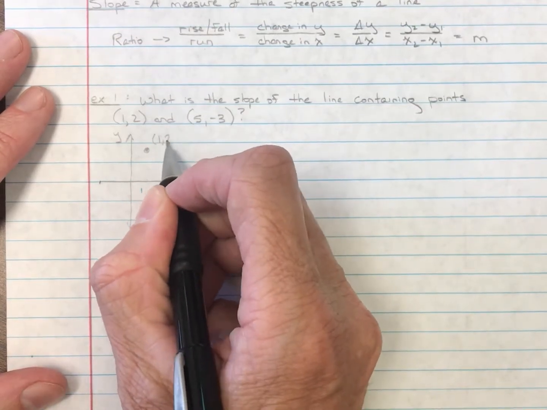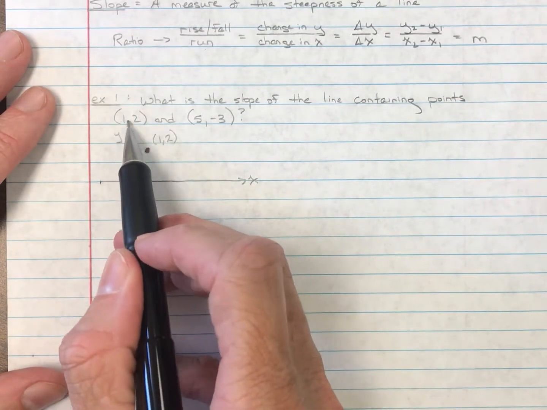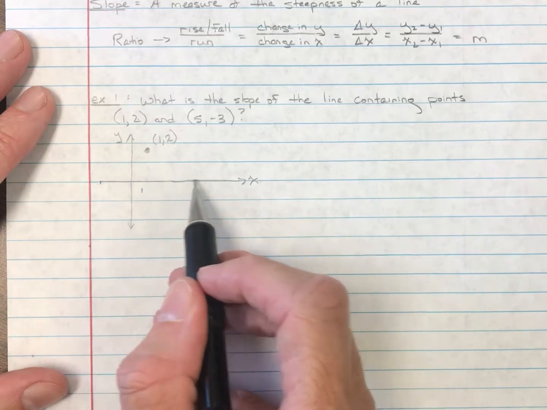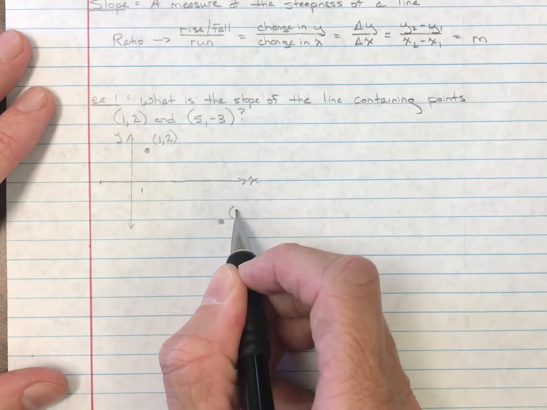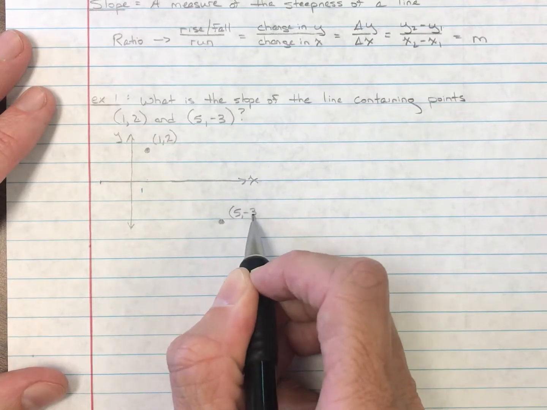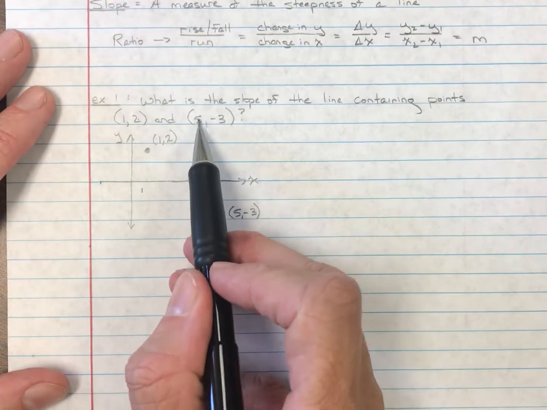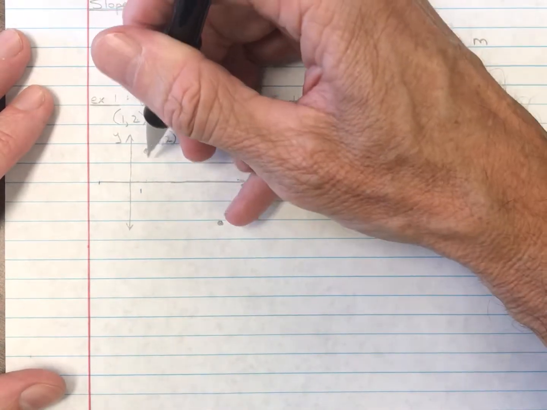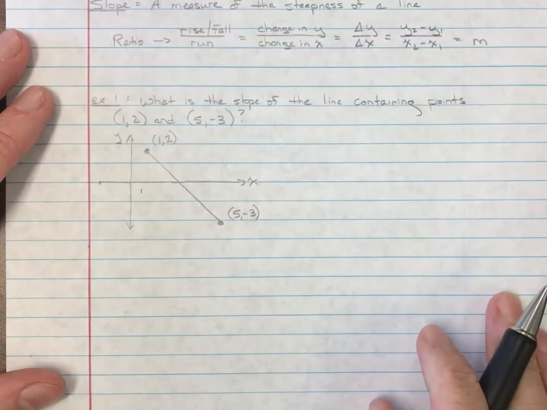I know it's in the first quadrant because both the x-coordinate and the y-coordinate are positive. (5, -3), a little longer, a little lower. This is just fine, ballpark okay. I'm not really too concerned about perfection, but (5, -3) is definitely in the fourth quadrant. Let's connect those two. Okay, what is the slope of that line?